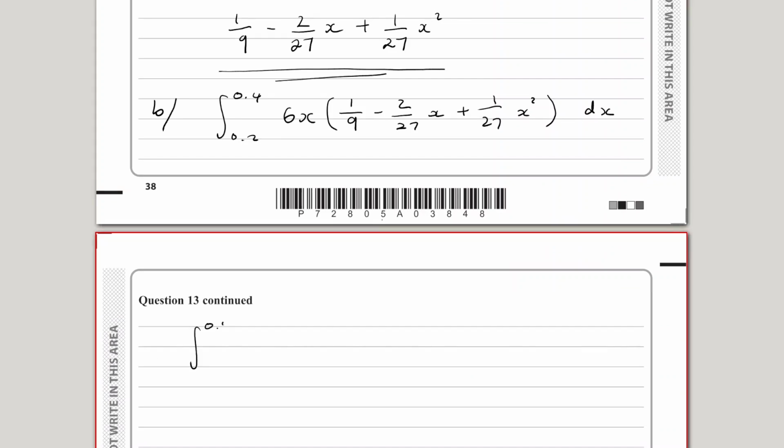So the integral between 0.4 and 0.2 of 6 times a 9th, so 6/9 is 2/3, so 2/3 x minus 12/27 or 4/9 x squared, and 6/27 is 2/9 plus 2/9 x cubed.